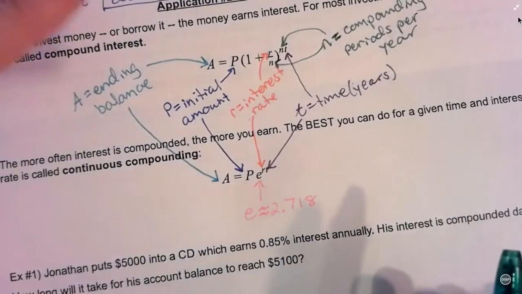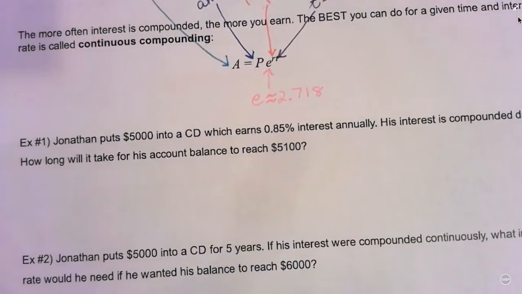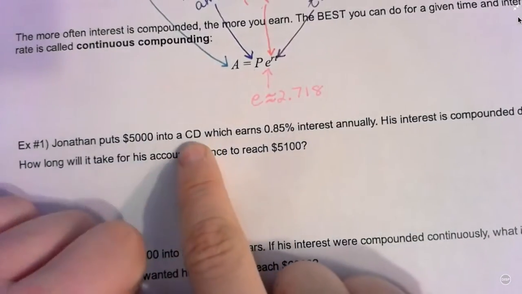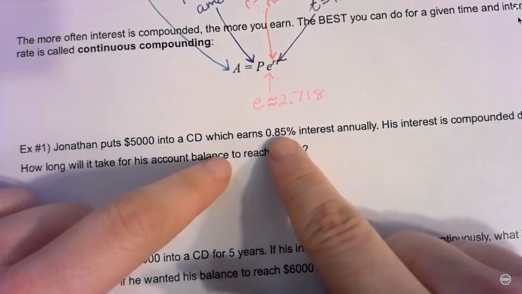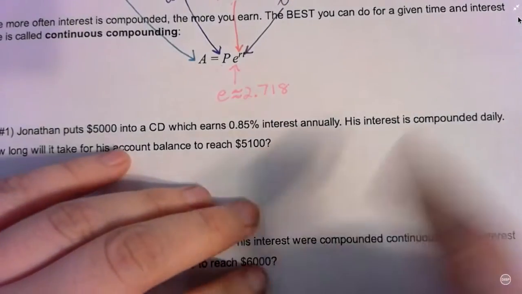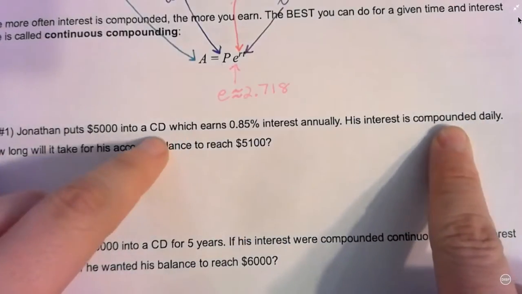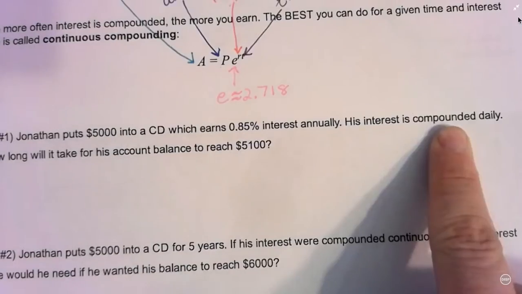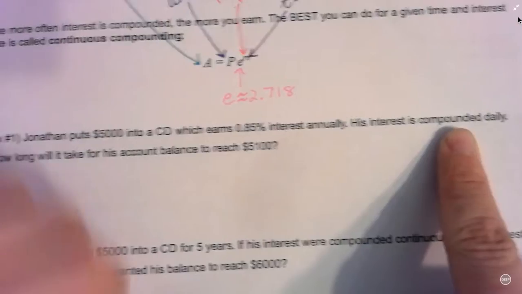But let's look at example 1. Jonathan puts $5,000 into a CD, which means certificate of deposit. It's a type of investment, which earns 0.85% interest annually. His interest is compounded daily, so that means every day his bank will figure out how much interest he earned that day and add it onto the account.